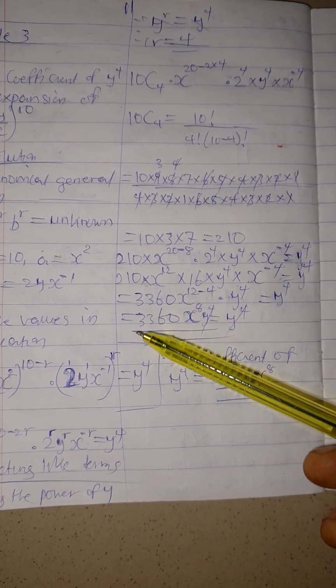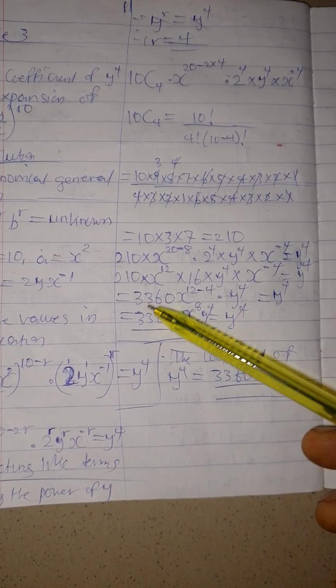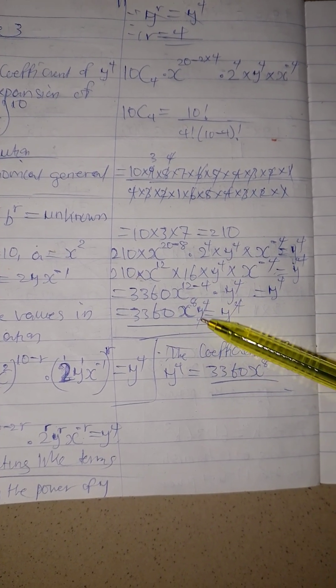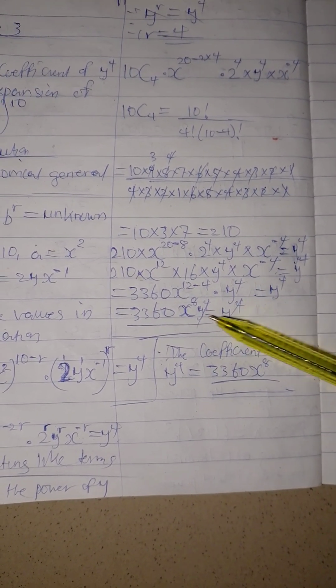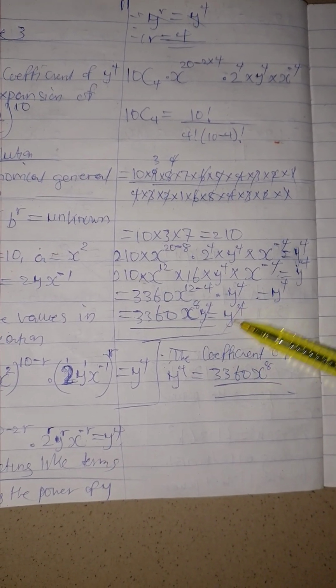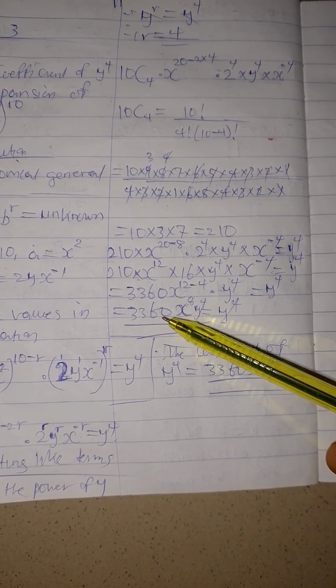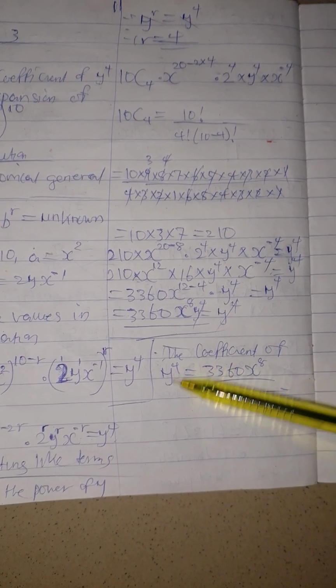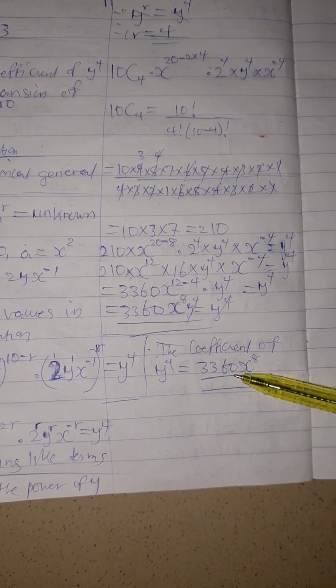So that becomes 3360 x raised power 12 minus 4, which gives you 8. Now y raised power 4 cancels y raised power 4, and only 3360 x raised power 8 remains. Therefore the coefficient of y raised power 4 is equal to 3360 x raised power 8. Very simple.